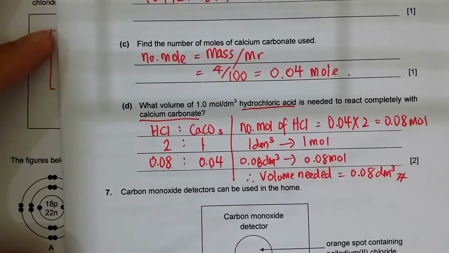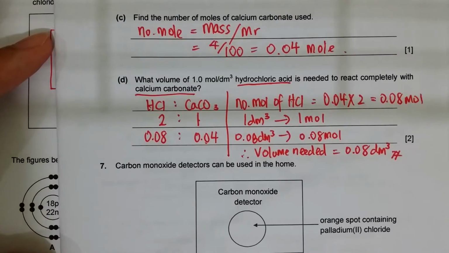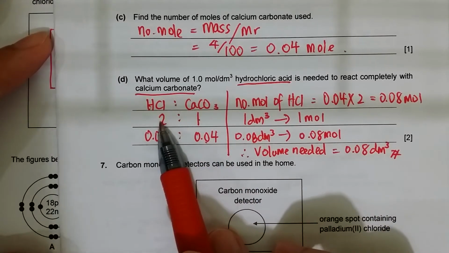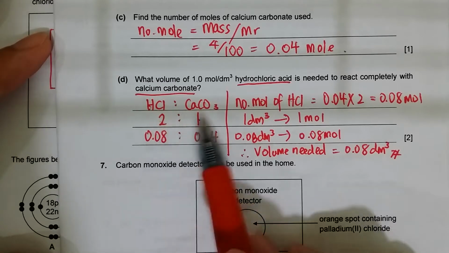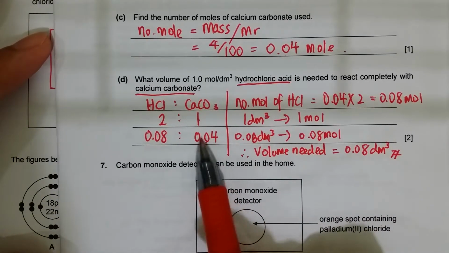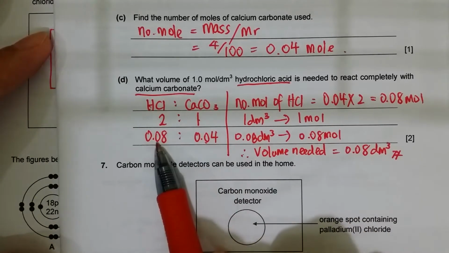Okay? So every time just use the ratio, direct proportionality. So just a recap: identify the 2 chemicals, look at the balanced chemical equation in order to find out the mole ratio. Then after that, in the question, what would be the mole being used? And then from the mole being used, find out the mole of HCl needed.